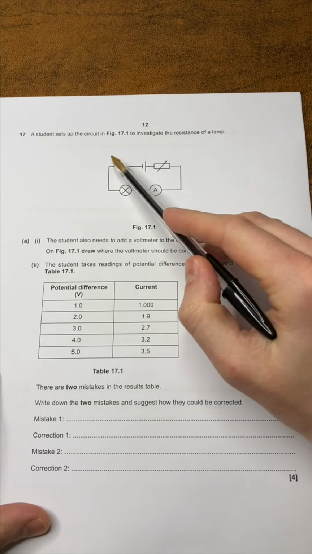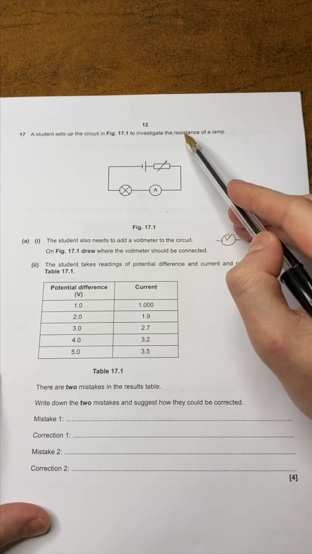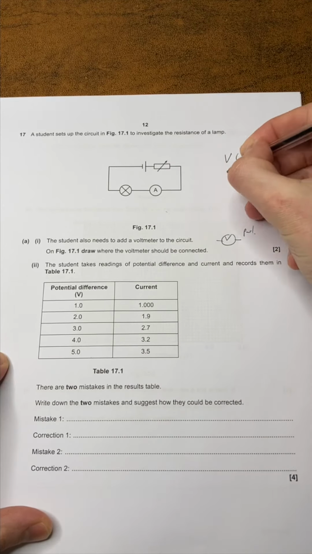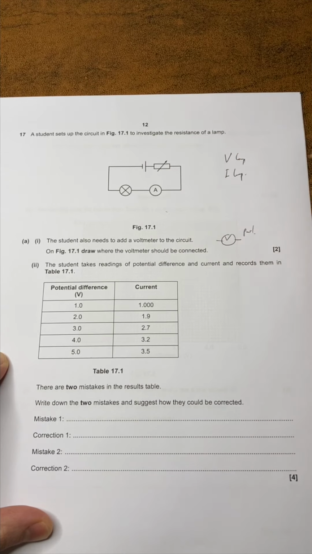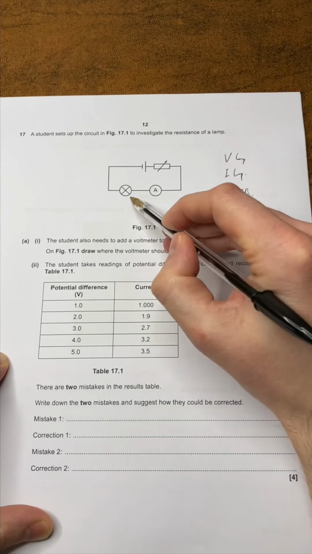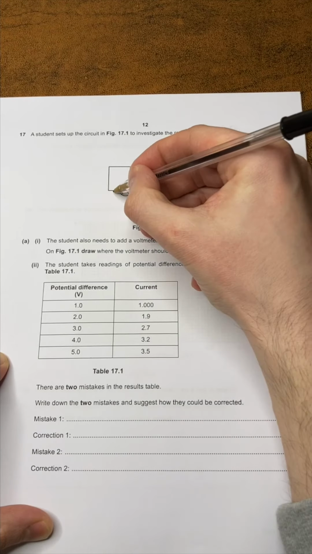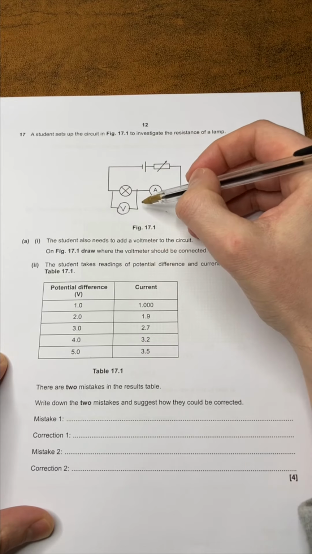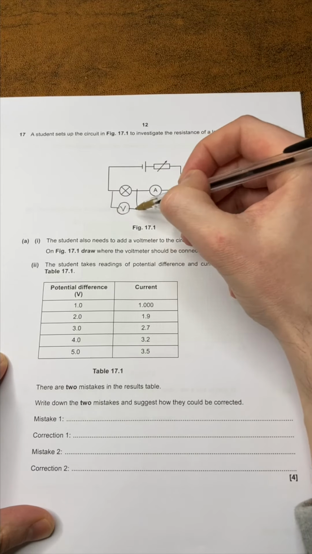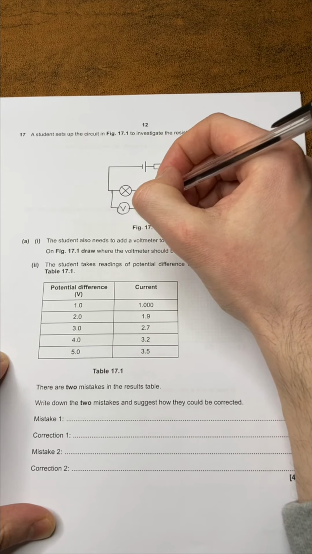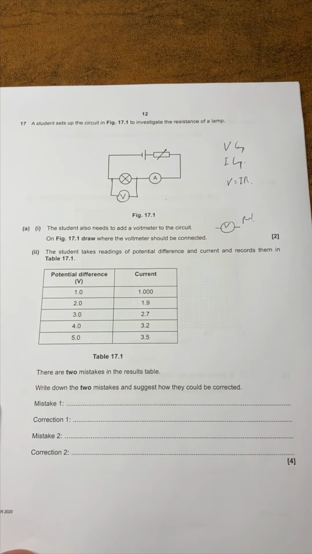Now, the question says they're investigating the resistance of a lamp. So we're going to have to know the voltage of the lamp and the current of the lamp in order to find out the resistance using Ohm's law, V equals IR. This is our lamp, so our voltmeter needs to be looking across either side of this lamp. For extra kudos, use a ruler to do these lines here, but they won't penalise you so long as your drawing isn't too messy.